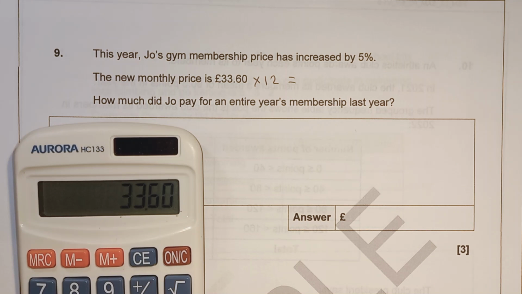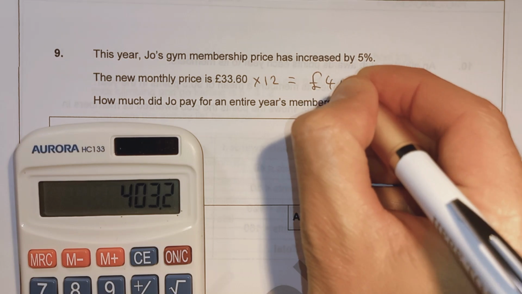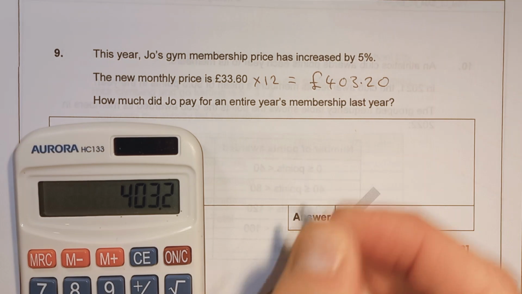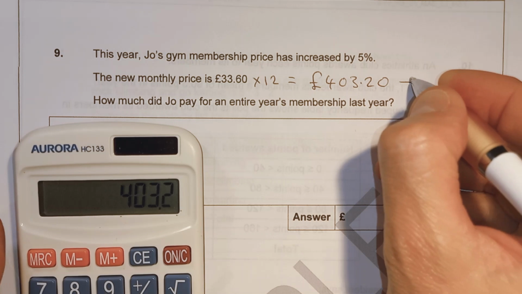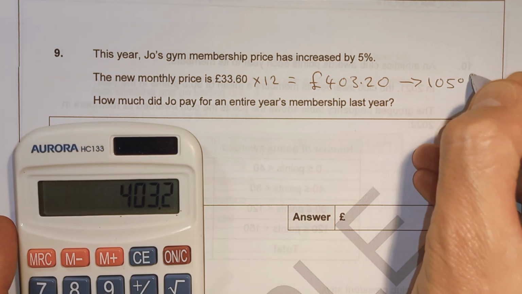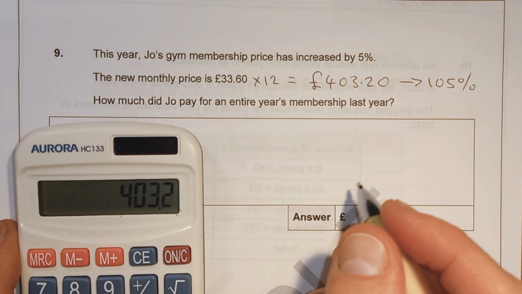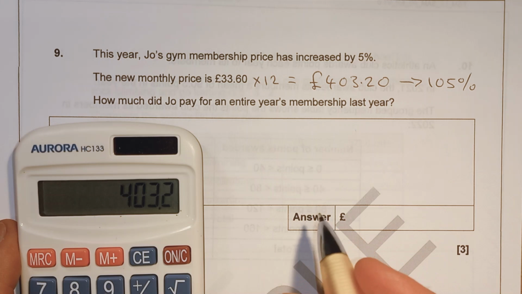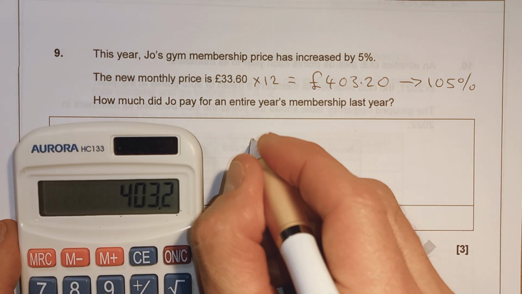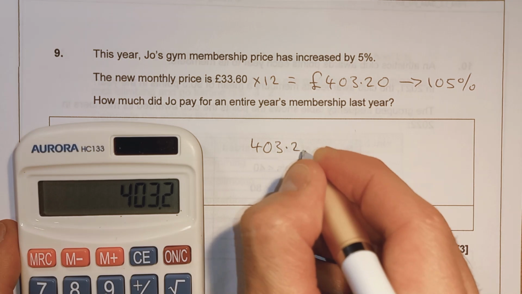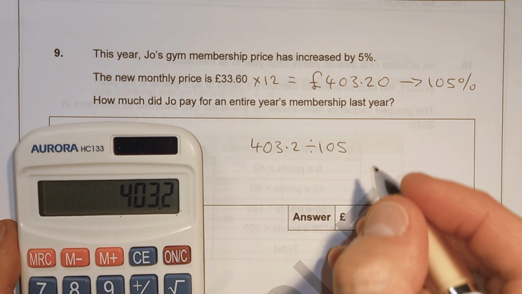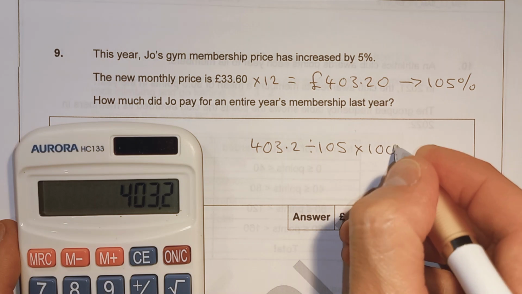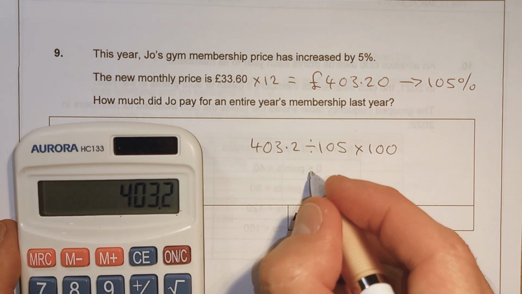So £33.60 times 12 means for the full year, it's £403.20. Okay, but that had increased by 5%, so that represents 105%. We want to go back to the original amount, so we only want 100%. So what we've got to do is 403.2 divided by 105. That will tell us what 1% is, and then we can multiply by 100 to get to the 100%.